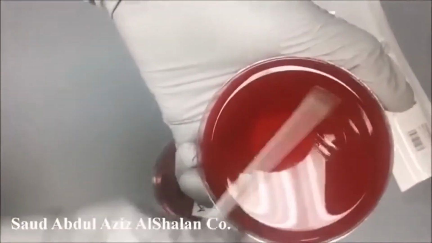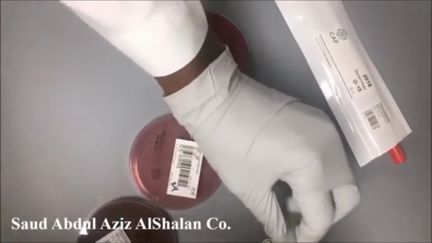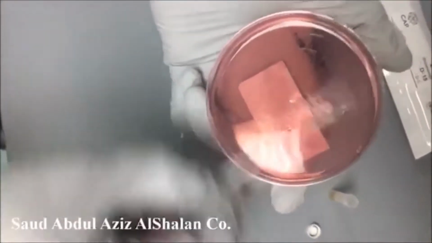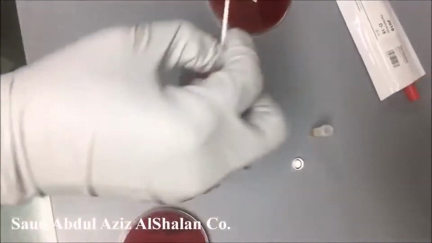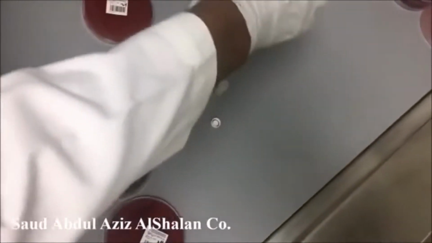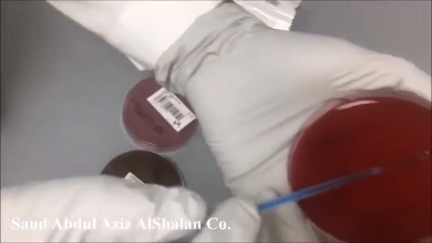As we said, we have 2 blood agar plates because one of them is going to be incubated anaerobically. After we distribute the specimen onto all plates, we do a normal streaking.